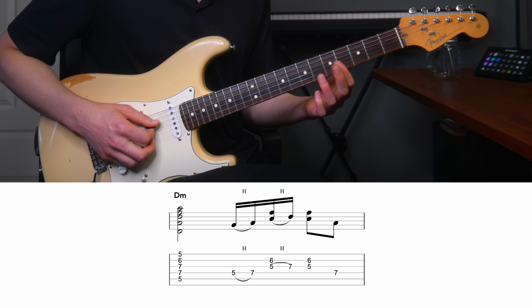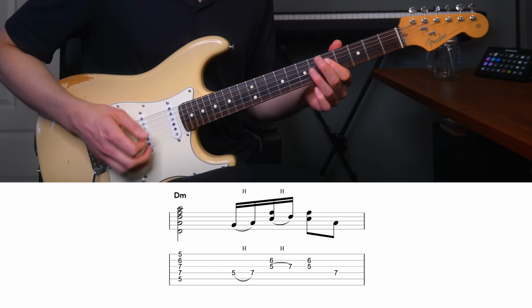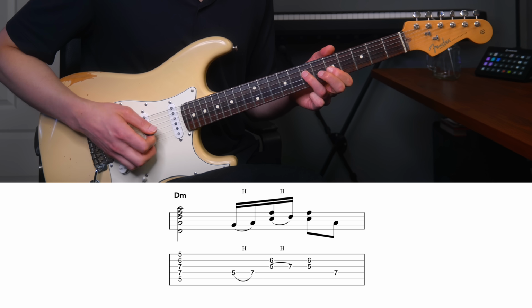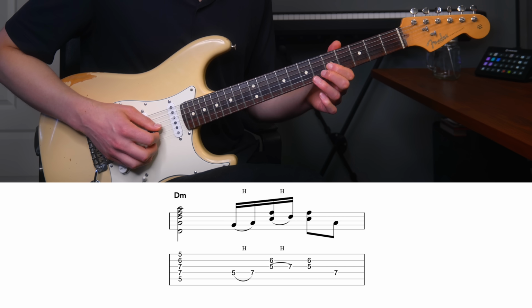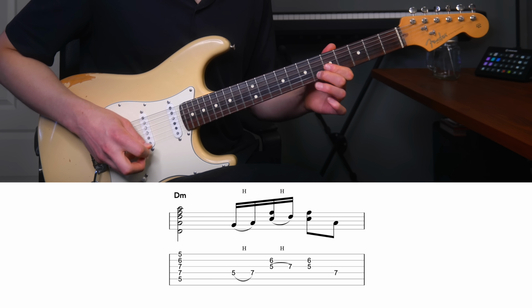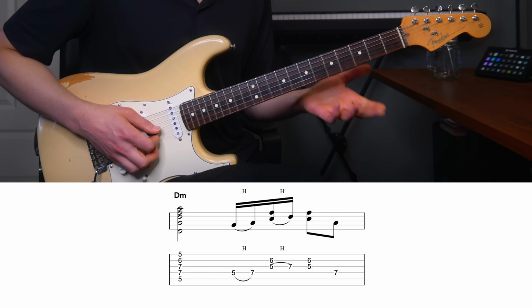To start on the 5th fret, on the D string. Hammer on to 7. Then you play 5 and 6 on the next two strings, both at the same time.